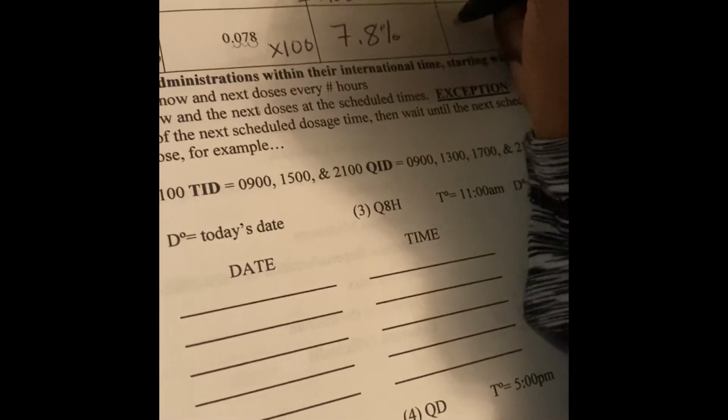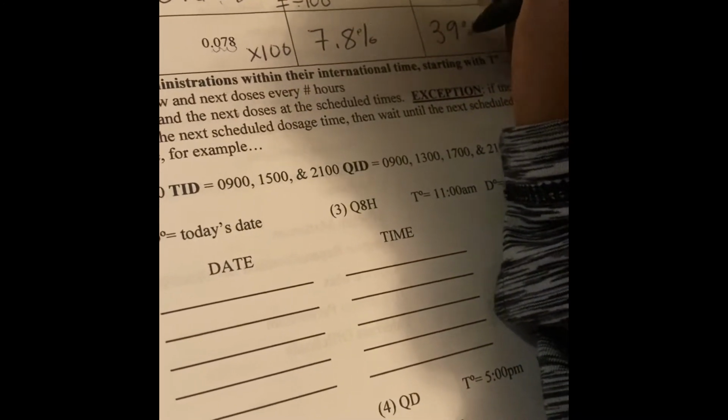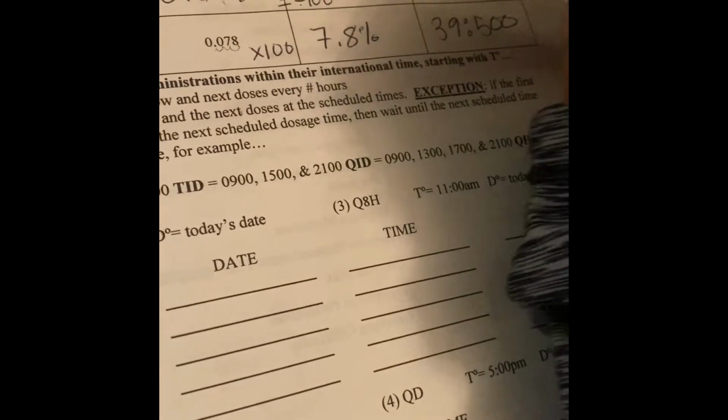So we have 78 over 1,000. Now 2 will go into both evenly. So we divide by 2, which will give us 39 over 500. Nothing goes into both of those equally. So our ratio is going to be 39 to 500.